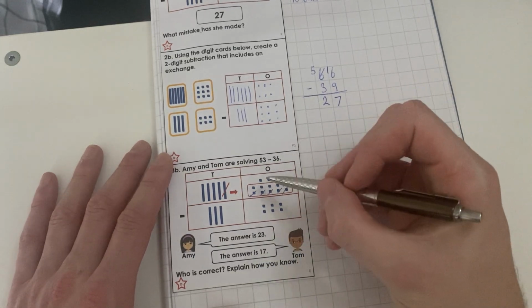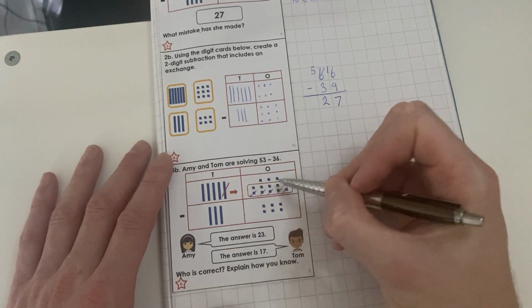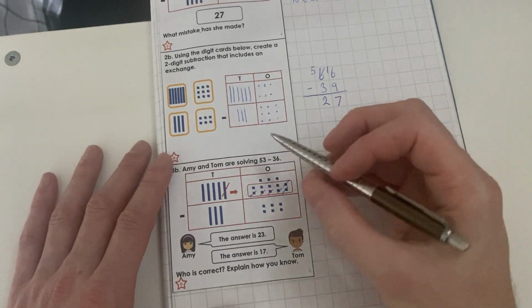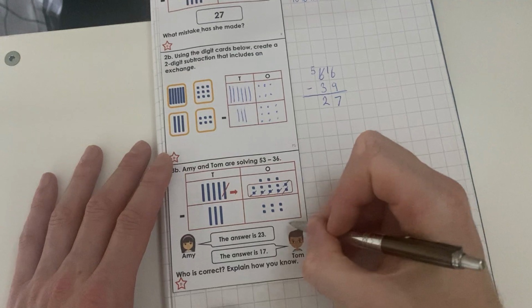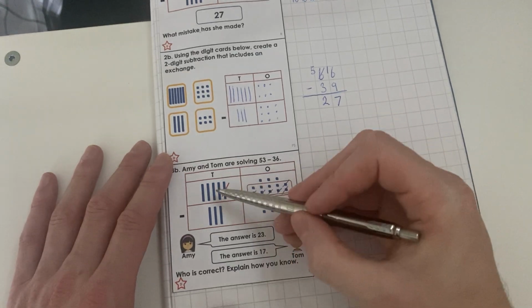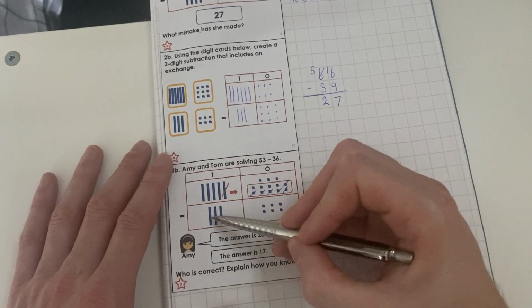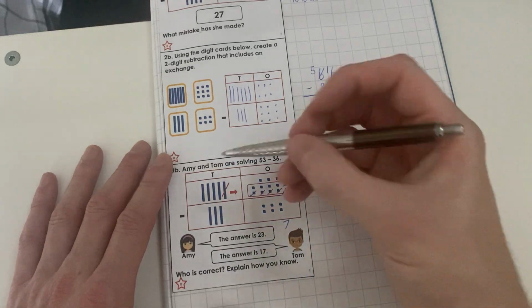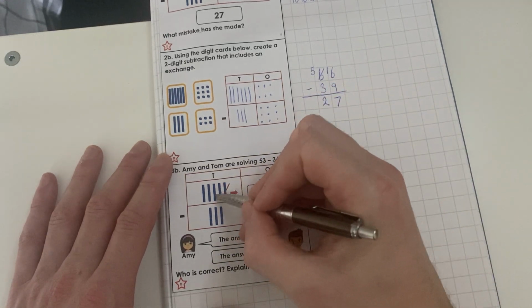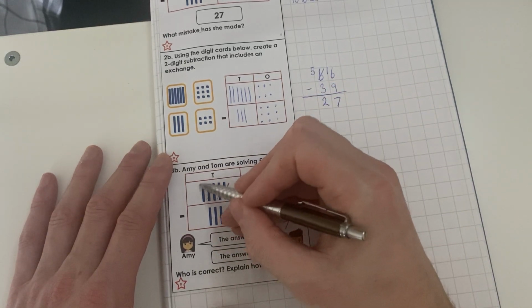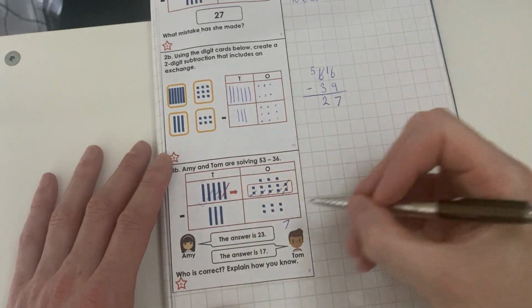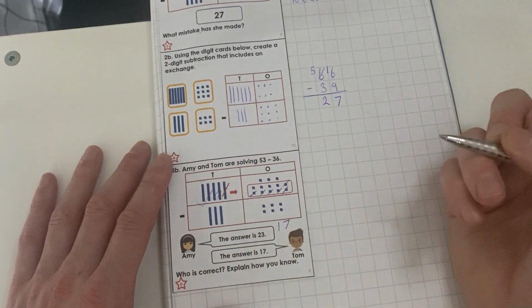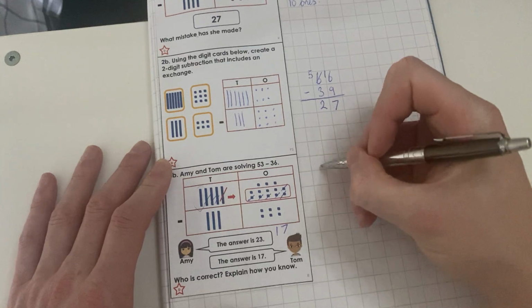And we've got 1, 2, 3, 4, 5, 6, 7 left. Then we've got 4 here, and we've got to take 3 away. 1, 2, 3. That leaves us with 1. So Tom is correct. How can we explain how we know?